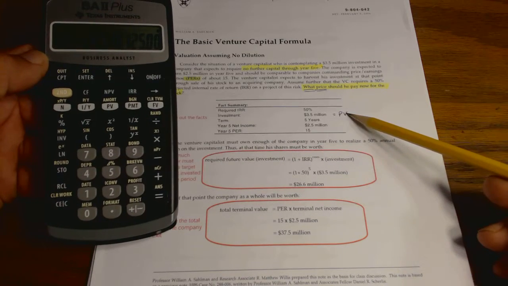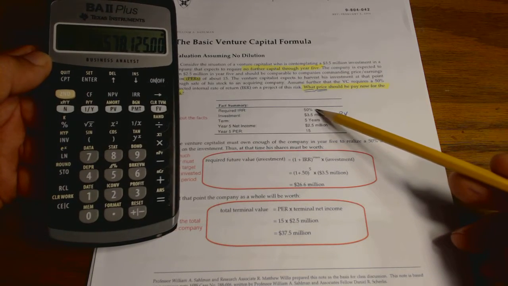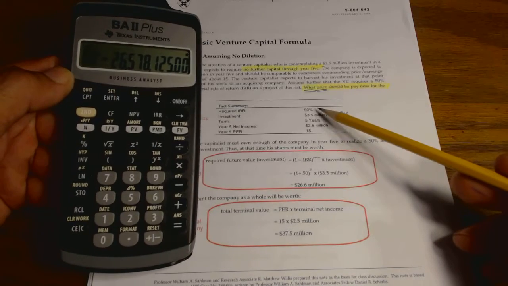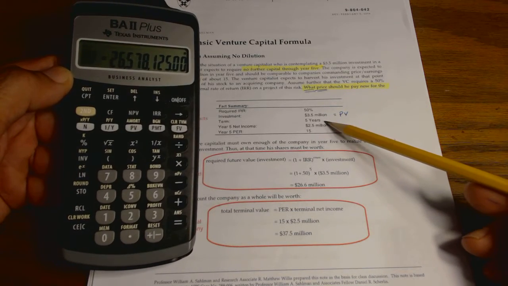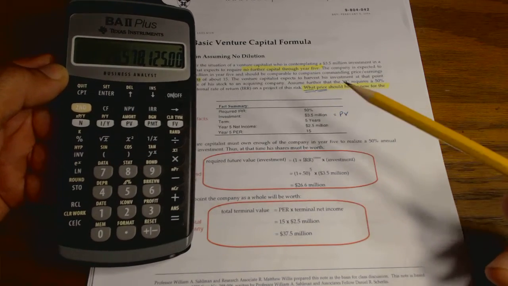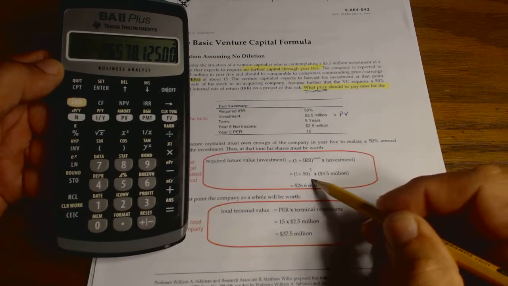Okay, so the simple: his investment is present value. The interest rate is 50%. That's what he's requiring, discount rate, whatever you want to call it, over 5 years. What's the future value, right? So now you've got what his investment needs to be worth.